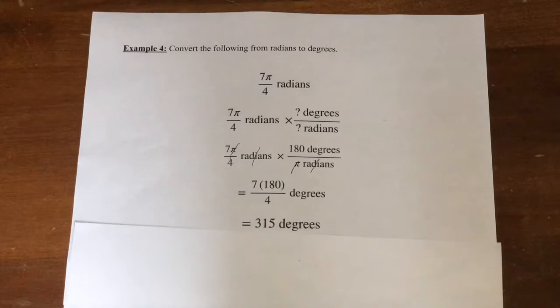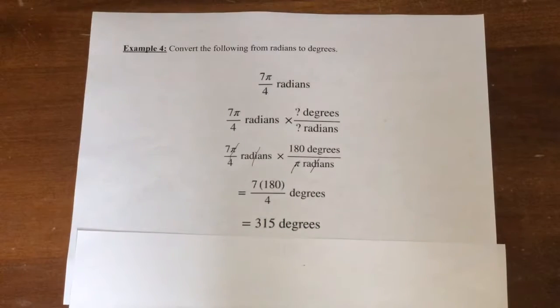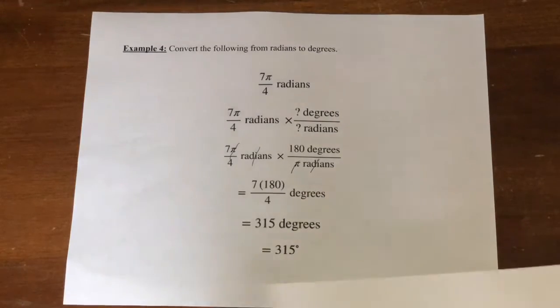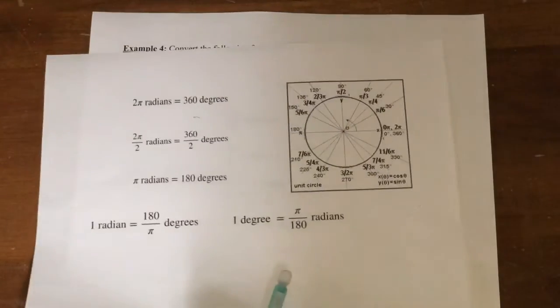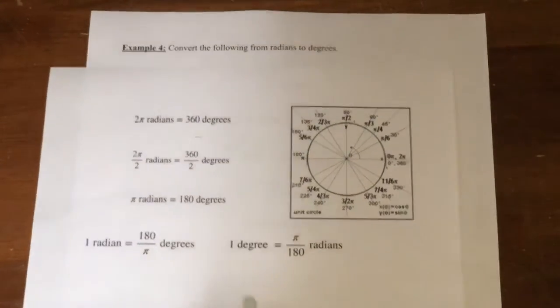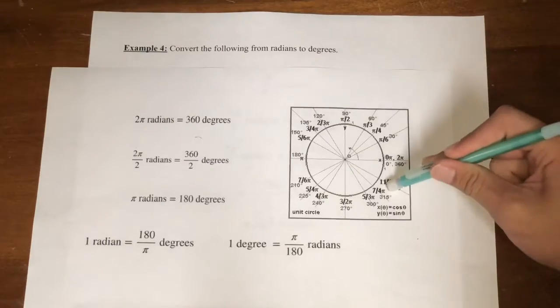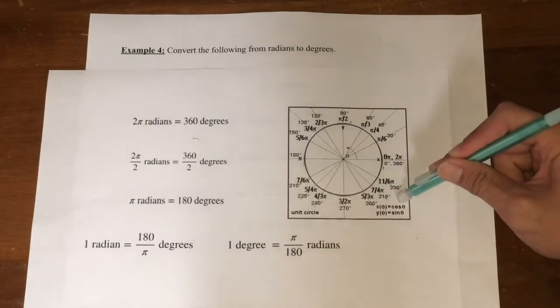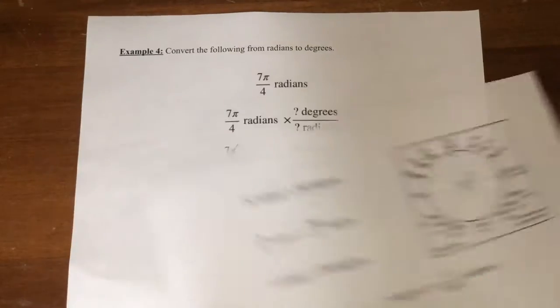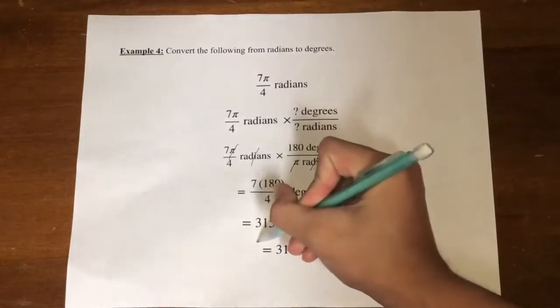Simplifying this would lead us to 315 degrees. Again, we can write our answer as 315 degrees, spelling out the word degrees, or we can use the degree symbol. Once again, we can check our answer by using the unit circle. 7 pi divided by 4 is right here. 7 pi divided by 4 radians is equivalent to 315 degrees, which is our answer. Therefore, we are correct.